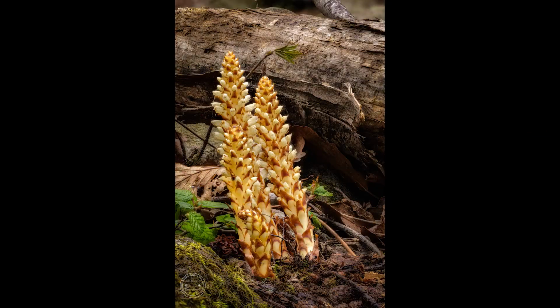The bear corn that I stumbled across at Frozen Head turned out to be not very photogenic. It was on its way out. It had already reached its full potential. But this image right here is one I took earlier in the month at another location of bear corn.